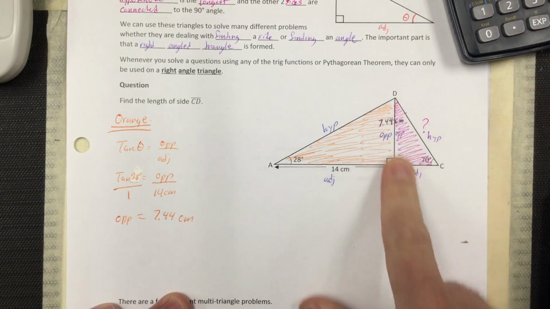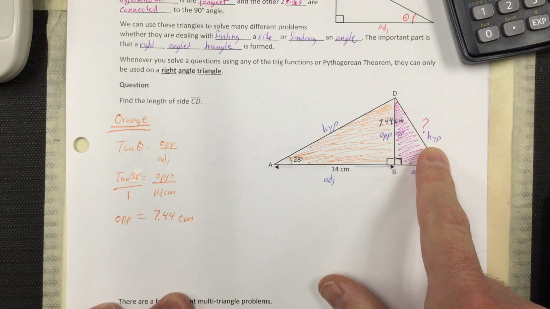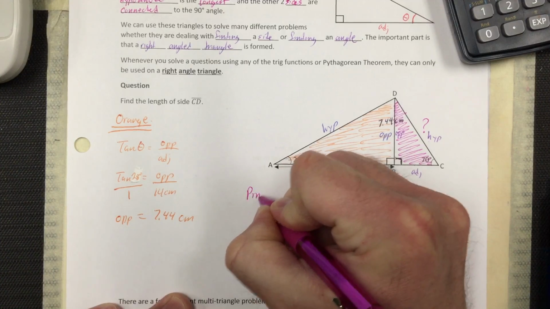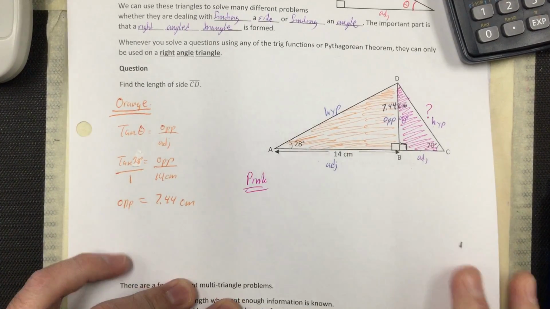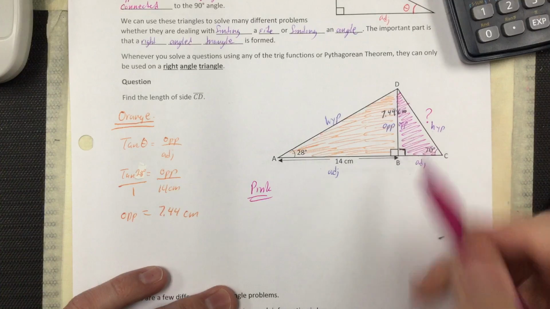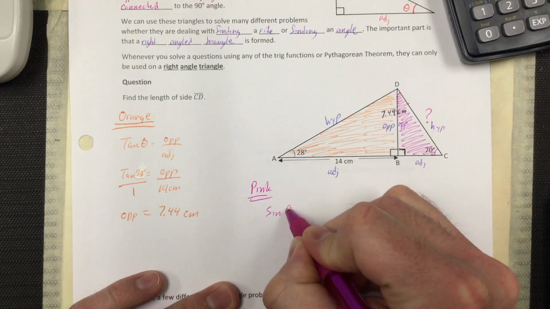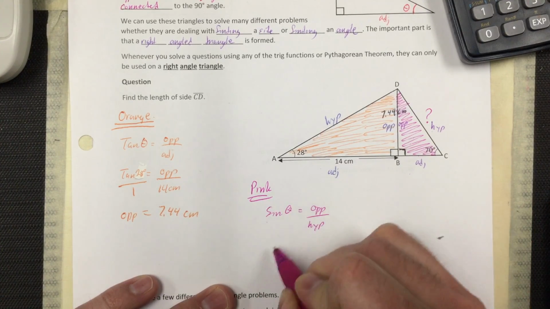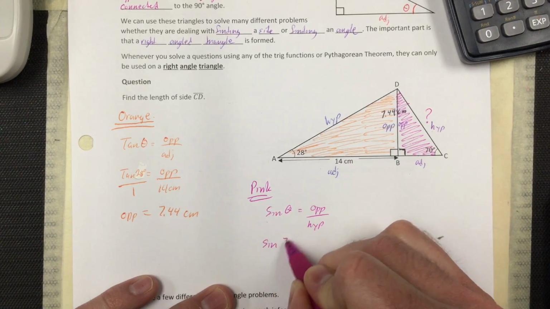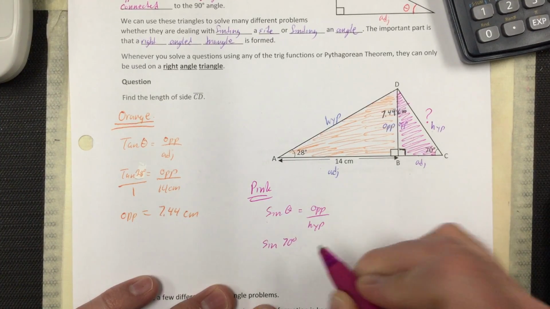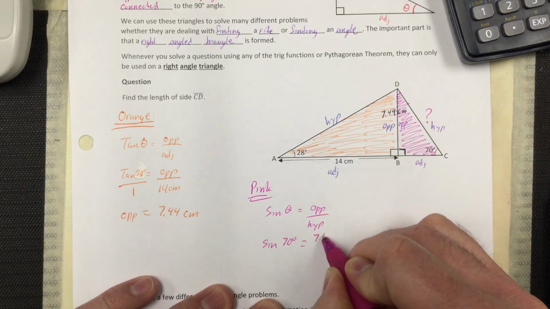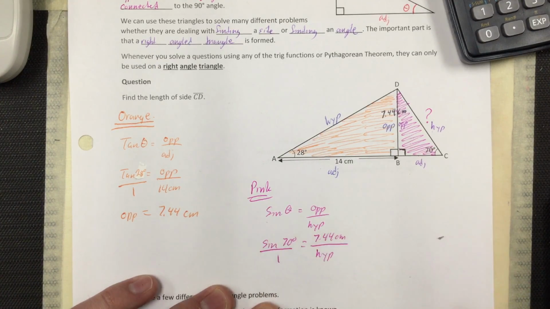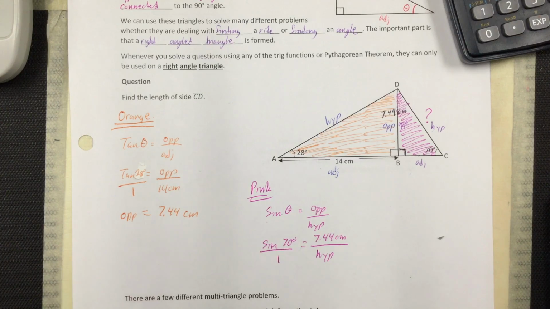Now we know the opposite side of our pink triangle, and we can find the hypotenuse of the pink triangle. So we're going to put pink down here. If we want to do opposite and hypotenuse, that's going to be our sine function: opposite over hypotenuse. So sine of our angle, this is now a different angle because we're doing our pink triangle, is equal to opposite, which is 7.44 centimeters, over our hypotenuse. And again, we're going to put that over 1. Now we can cross multiply and divide.